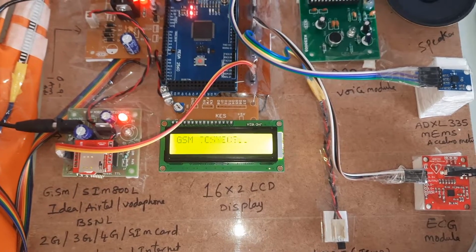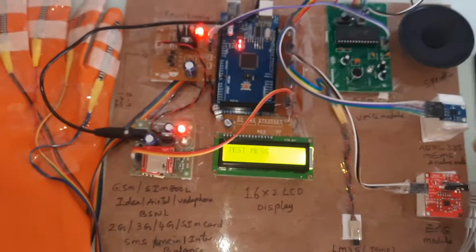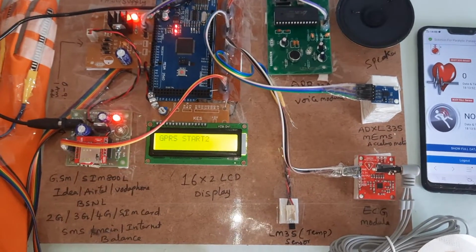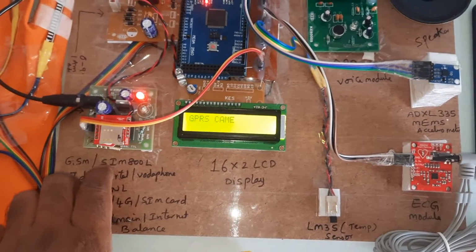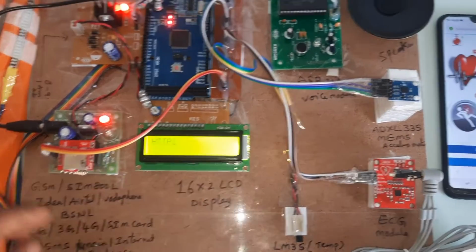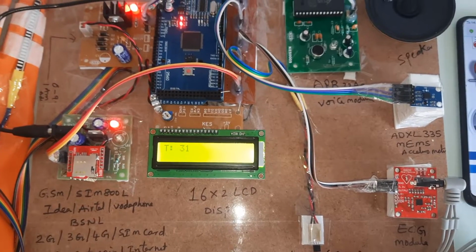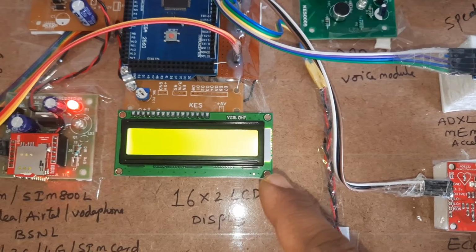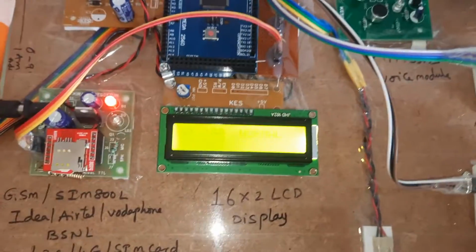Okay, GSM initializing, GSM connected. Finding network, GPRS main. So we are enabling the GPRS internet on this SIM card, HTTP1, HTTP2. T is for temperature, E for ECG, then X coordinate and Y coordinate, and normal, and all the flux sensors should be normal. Okay, so now I am going to increase the temperature.